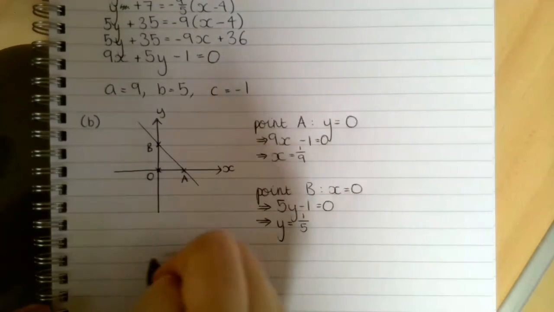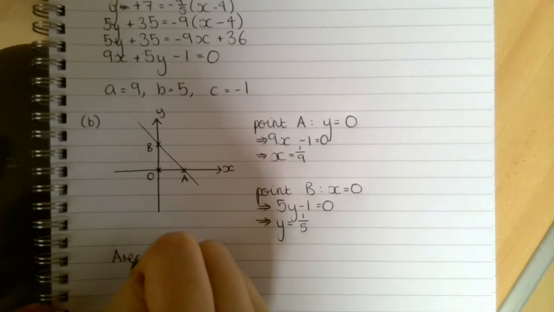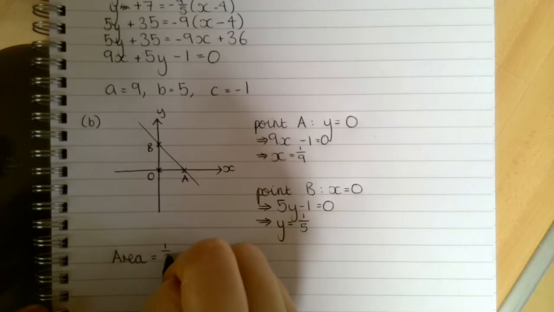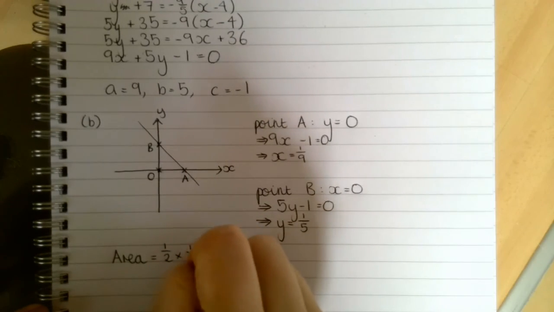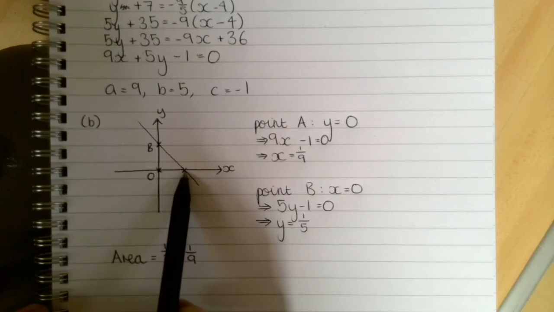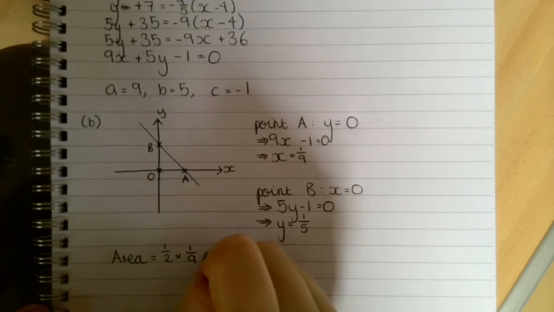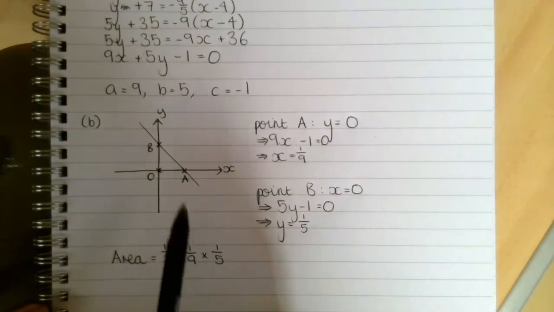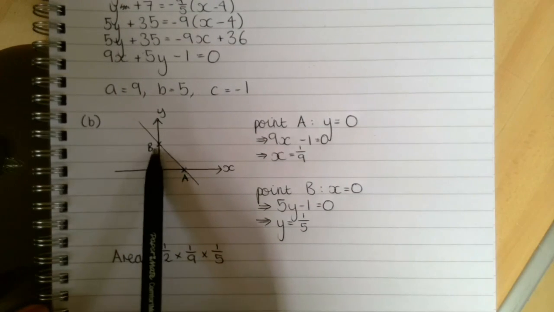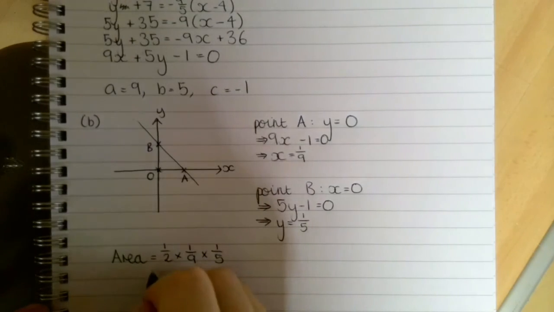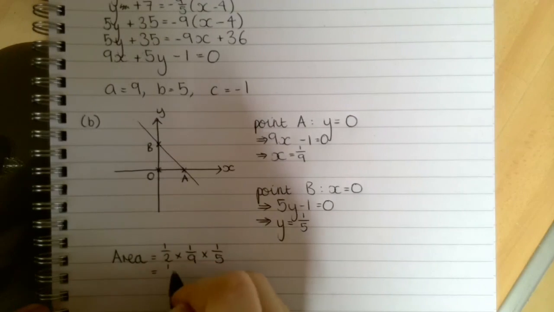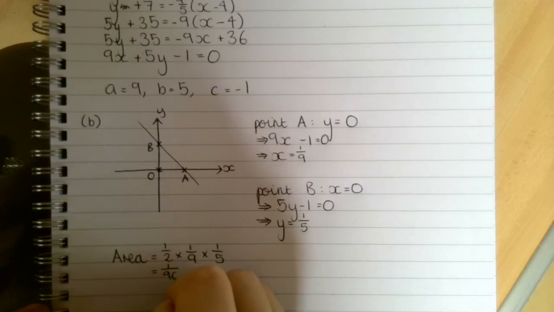So the area of the triangle equals a half times 1/9, which is our x-coordinate of A, and therefore the length OA. And we're timesing it by 1/5, which is our y-coordinate of point B, and therefore the height OB. So we get 1/90.